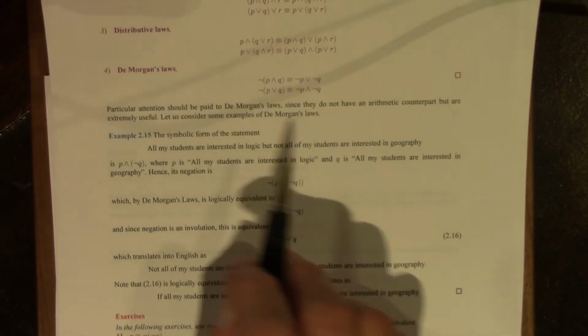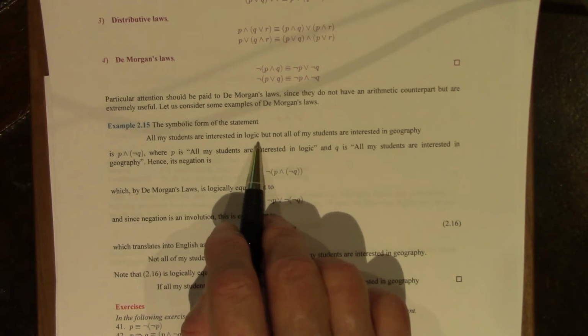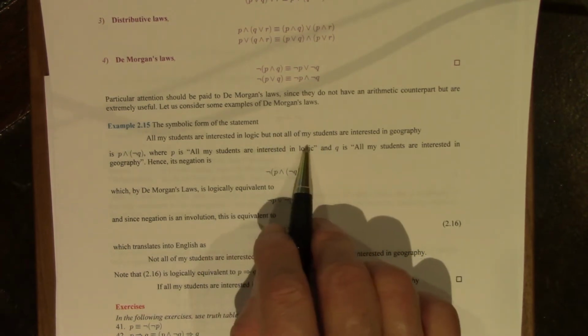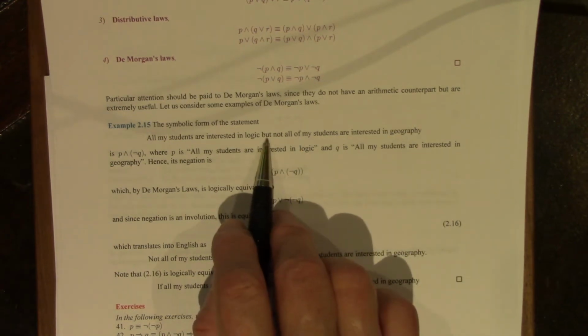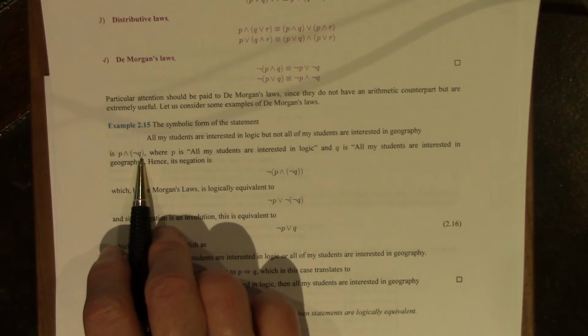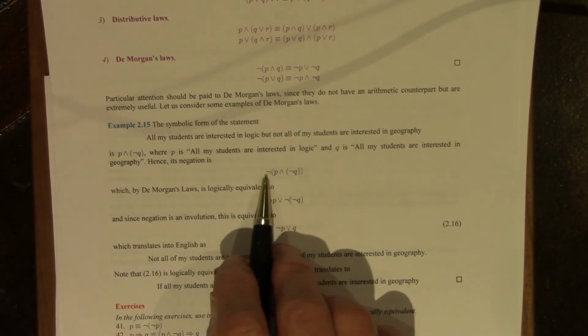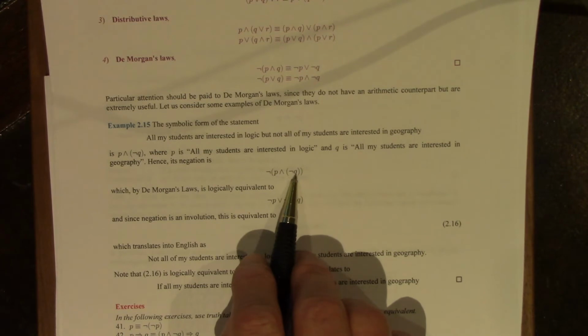Okay. Example: all my students are interested in logic, but not all my students are interested in geography. Of course, "but" here has the same meaning as "and." This is a conjunction. Symbolic form looks like this: P and not Q. If we want to negate, we can start by just sticking a negation sign with parentheses in front of everything.